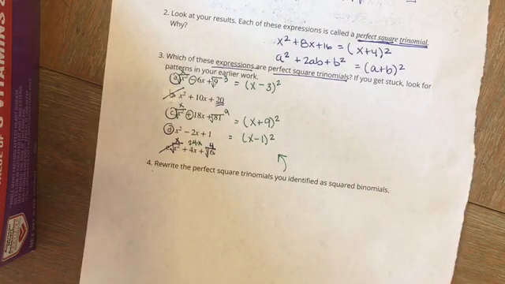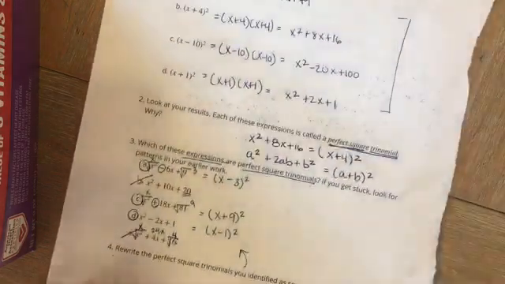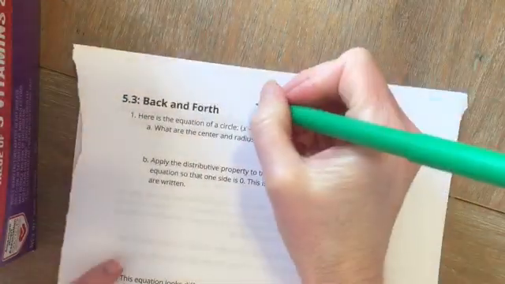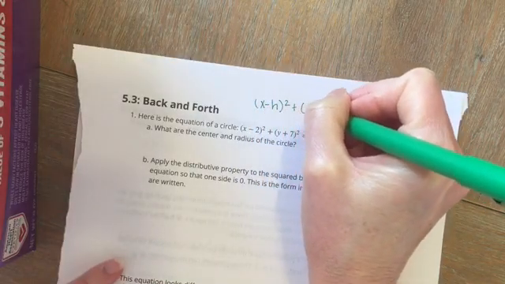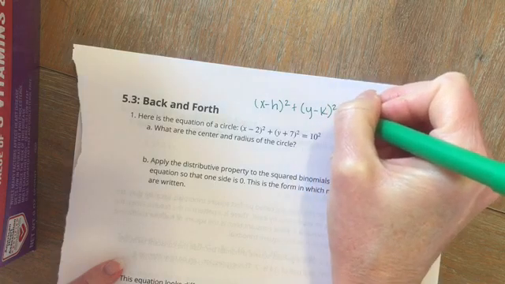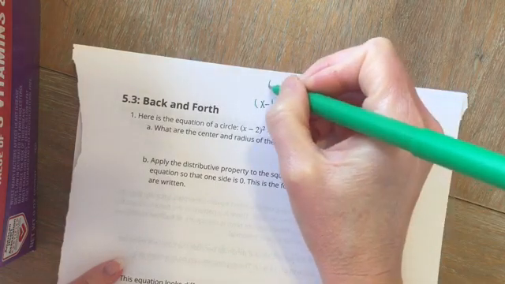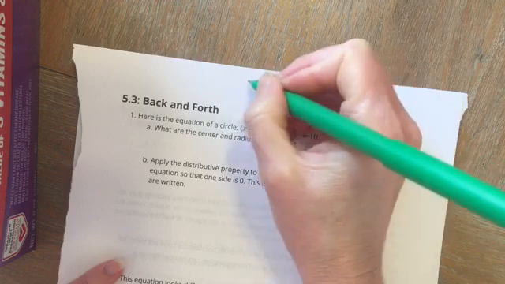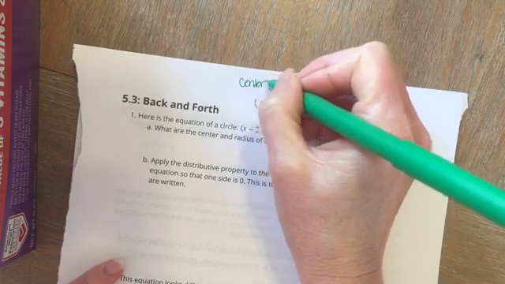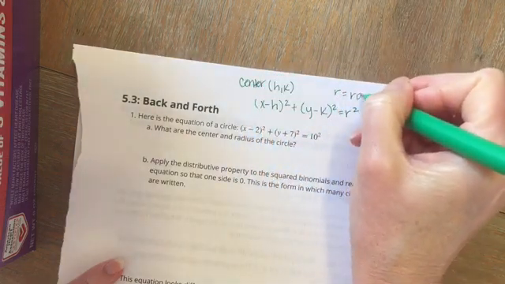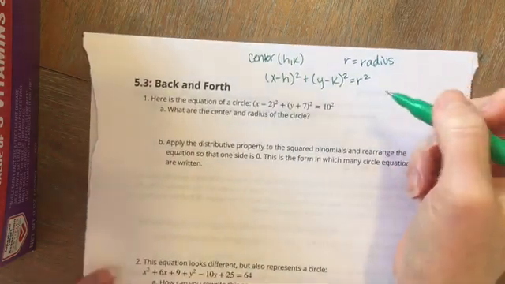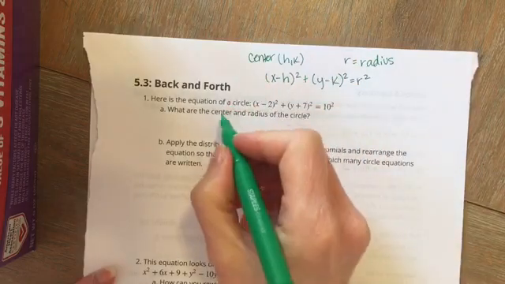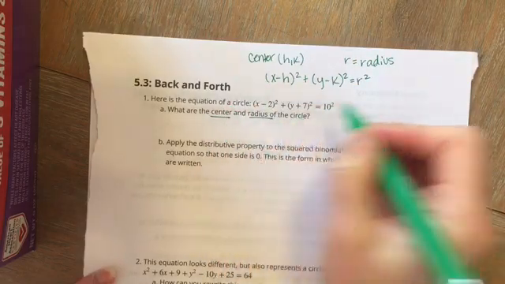Okay, so let's take a look at 5.3. What does this have to do with a circle? Well, you might remember that our equation for a circle was x minus h squared plus y minus k squared equals r squared, where (h, k) was my center and r was my radius. So this brings me to this problem where it asks for my center and my radius.